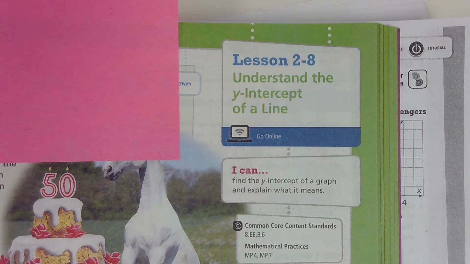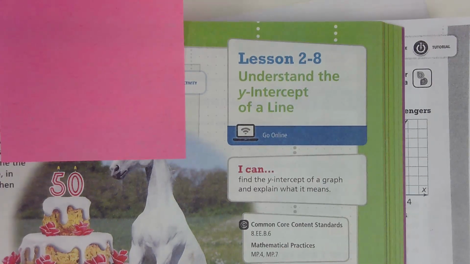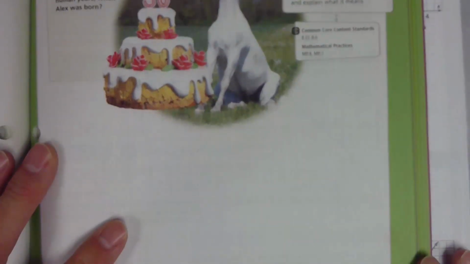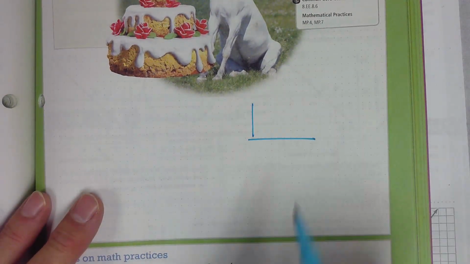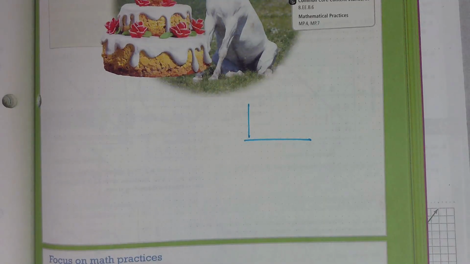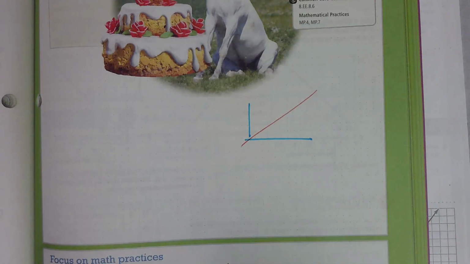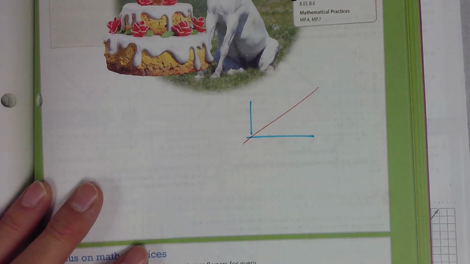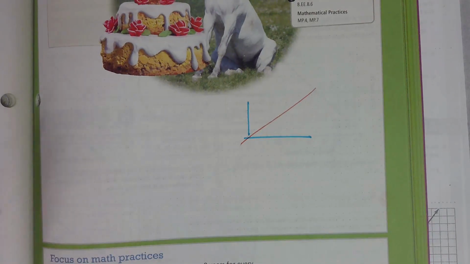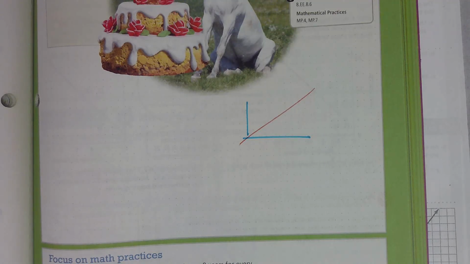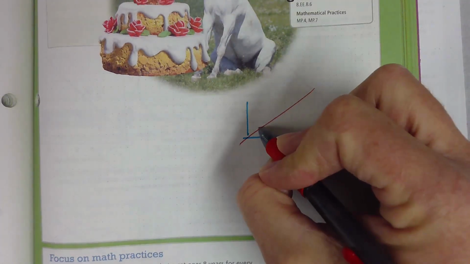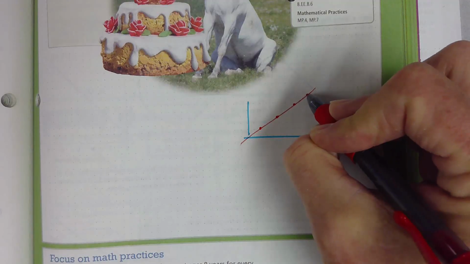Okay, eighth graders, 2-8. So understanding the y-intercept of a line. This lesson really is all about what I showed you yesterday, that right now we've just been dealing with lines that are straight and going through the origin. What does that mean? It means that there's a constant proportionality. It's constant. The slope doesn't change. It's always the same. And it doesn't matter which 2 points you would use to calculate the slope.